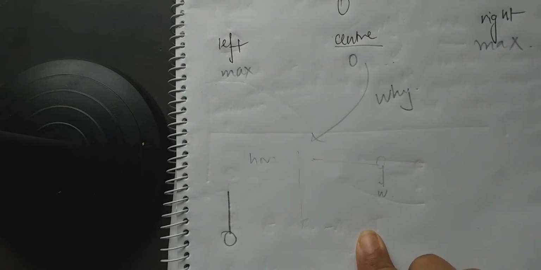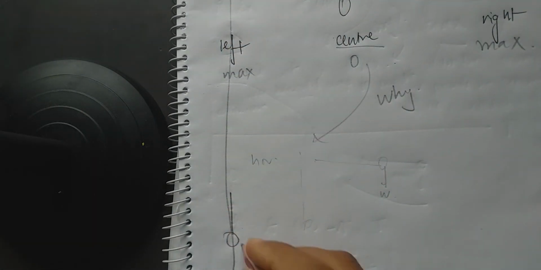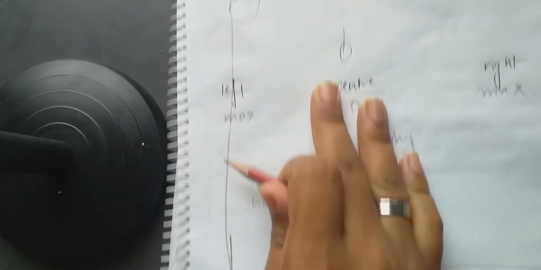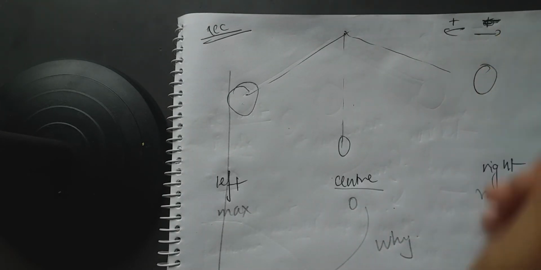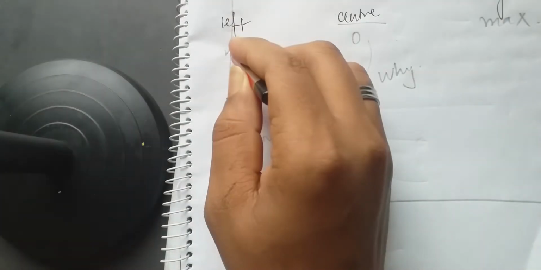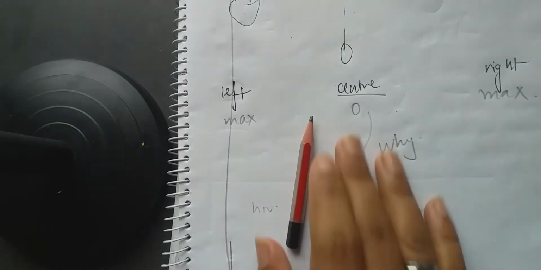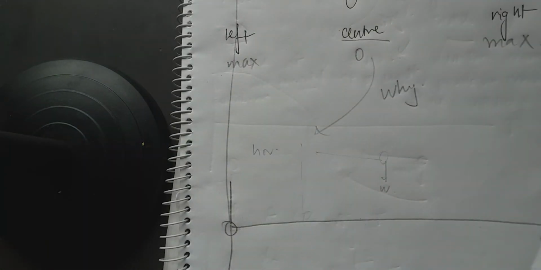So if we draw a curve, it's traveling from left to right. So it's a minus direction. At left it's max, but as I said, it's traveling in a negative direction, so it will start from negative.